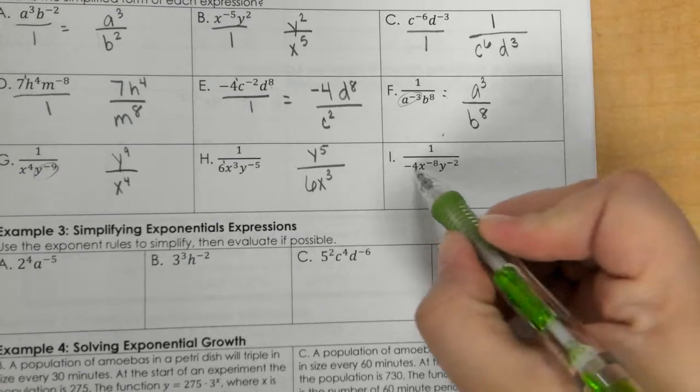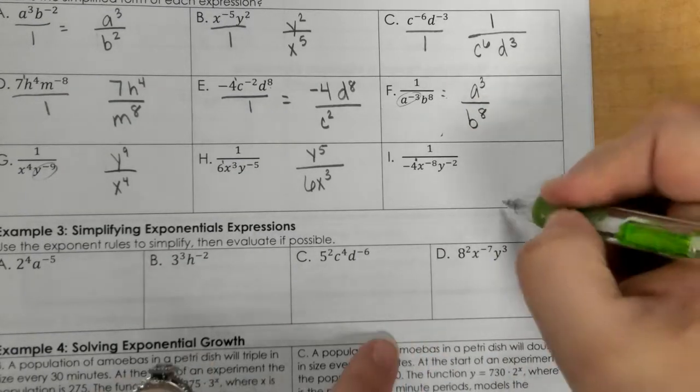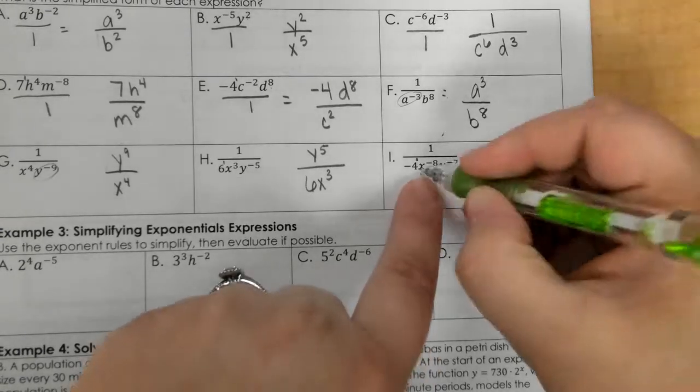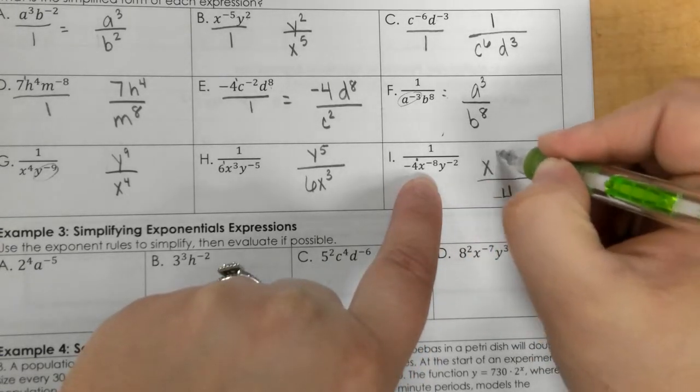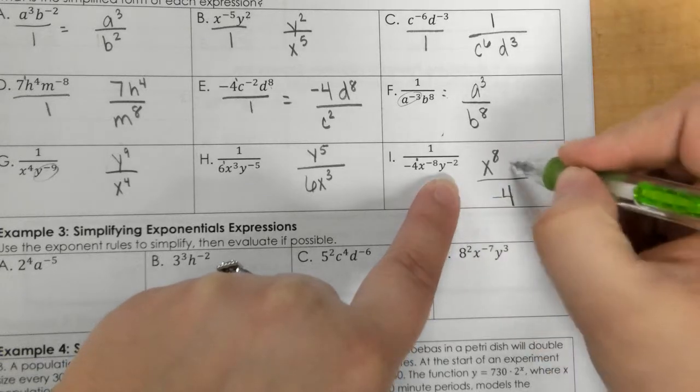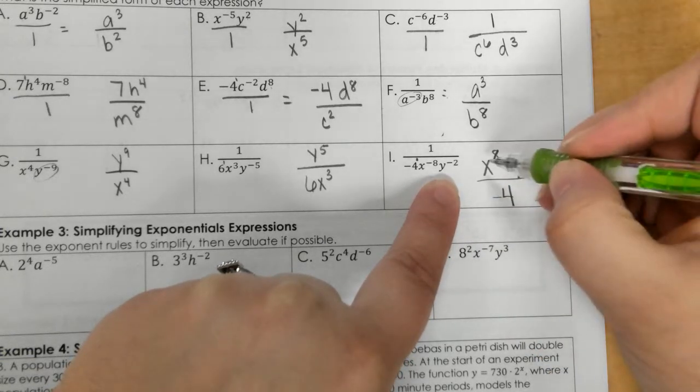And then in I, so we have negative 4 to the 1 power, that will stay. X to the negative 8 will move to the top, and y to the negative 2 will also move to the top, becoming both positives.